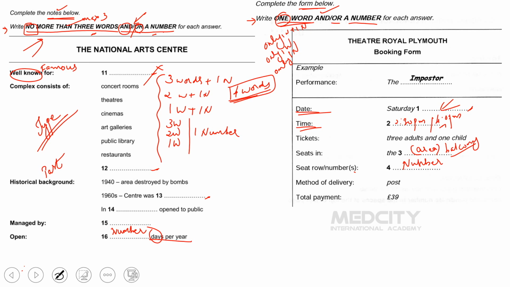Analyzing the question means you read through the questions and understand what all you might hear in the audio. You can be sure that they'll be talking about why this place is well known for, then what are the different aspects, what are the different things that come in this specific arts center. Then you can hear about the historical background of this arts center. So this is analysis, going through the questions and understanding what all are contained here.